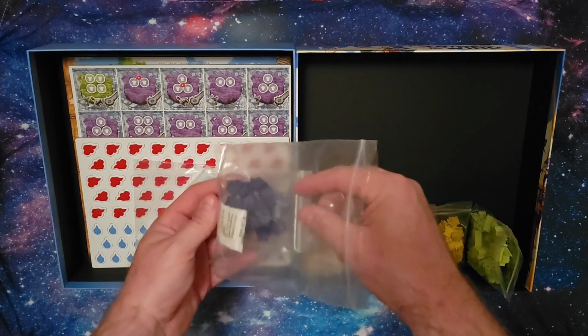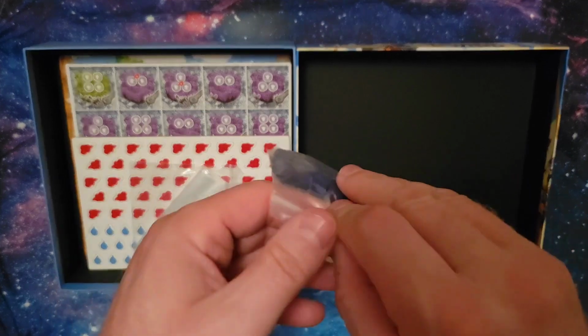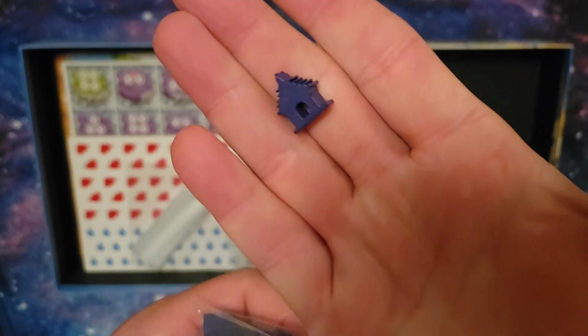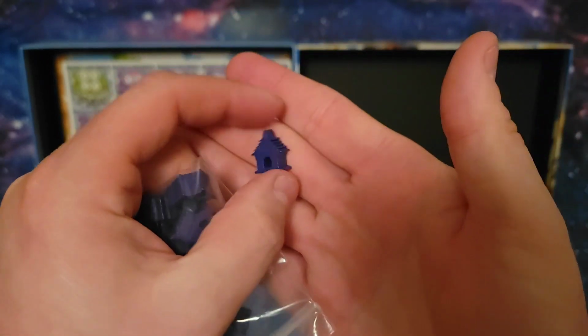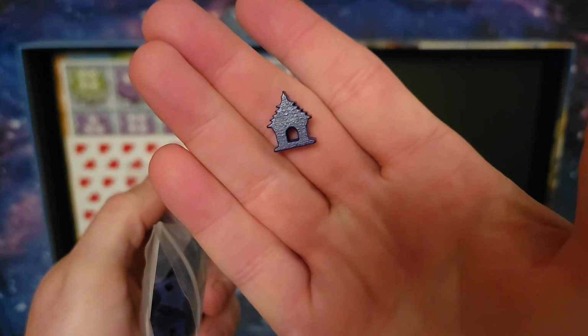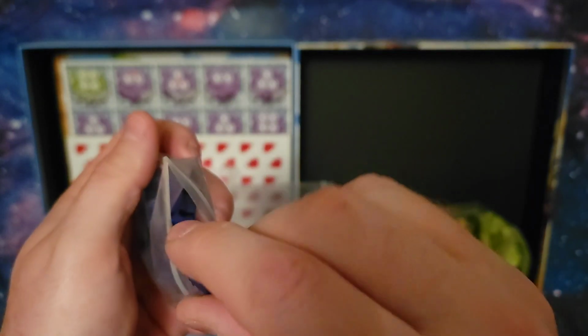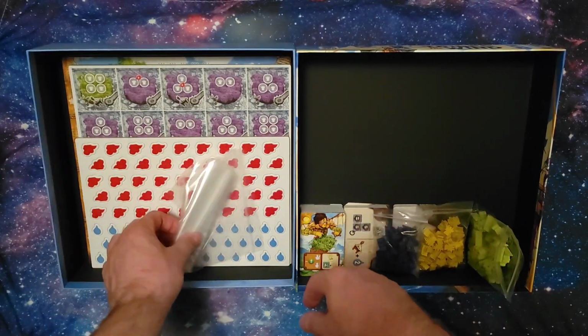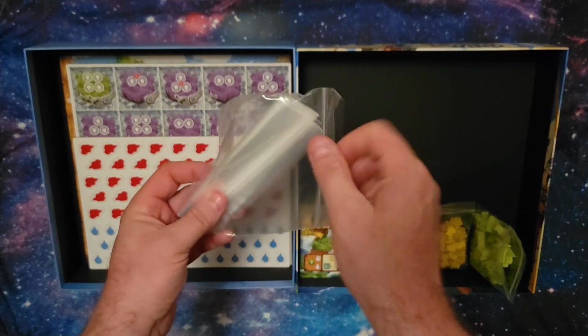And then last but not least for the wooden components, we have temples. And the temples look like, oops, all right, I'll just get that in focus there. Yeah, just like that. And temples are for scoring purposes and whatnot. Let's get that bag out of the way. And then there's some organization, which is always appreciated.